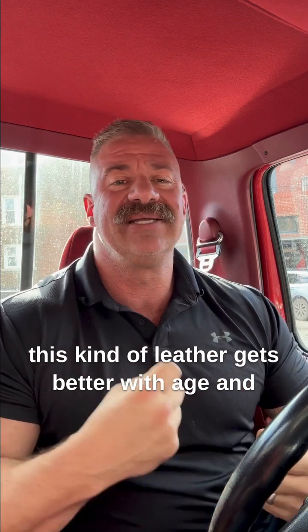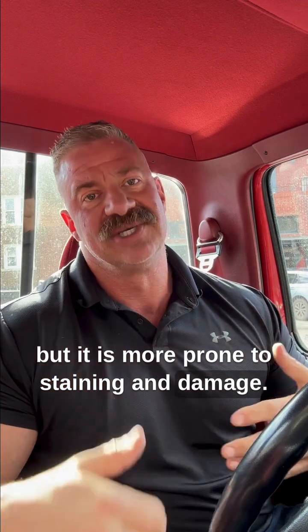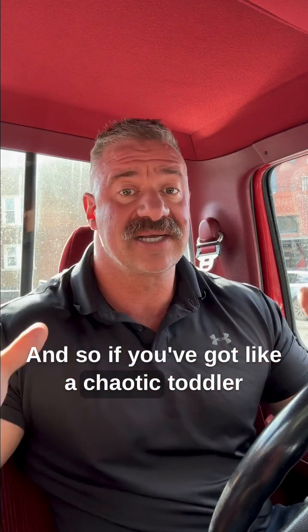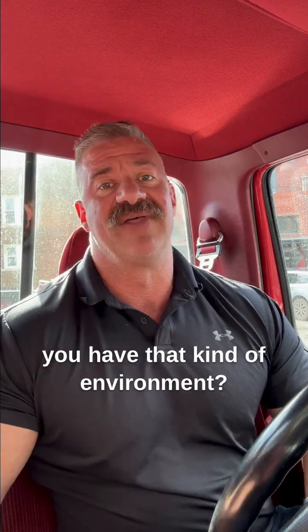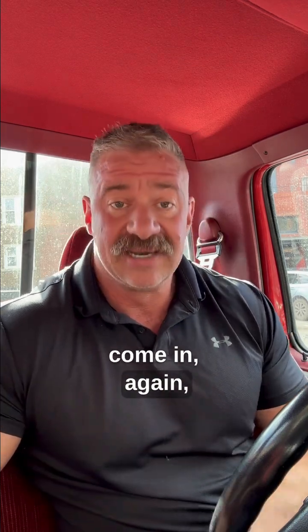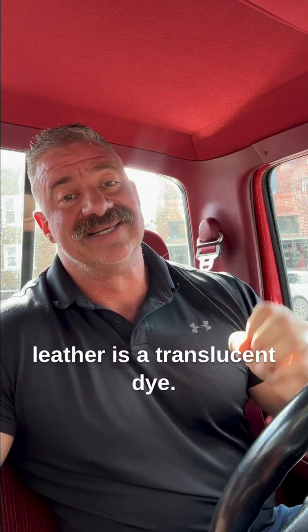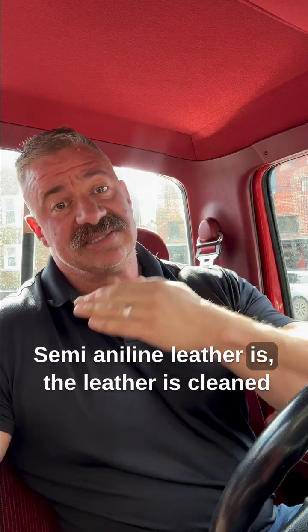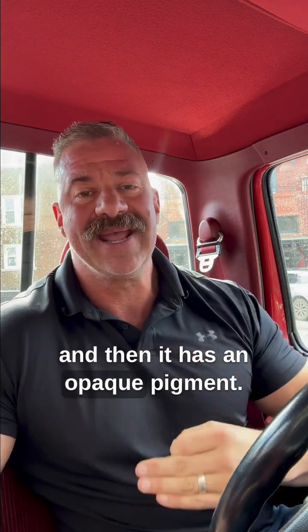And honestly, this kind of leather gets better with age and patina. So it's not a bad thing, but it is more prone to staining and damage. And so if you've got like a chaotic toddler running around your house, may not be your best bet. So what do you do if you have that kind of environment? Well, then you look towards semi-aniline leathers. Semi-aniline leathers come in, again, a variety of different types of finishes, but the difference, remember I said aniline leather is a translucent dye. Semi-aniline leather is, the leather's cleaned up a little bit more aggressively, and then it has an opaque pigment.